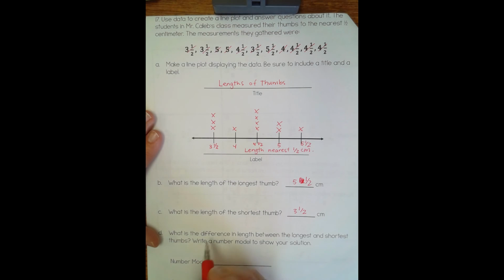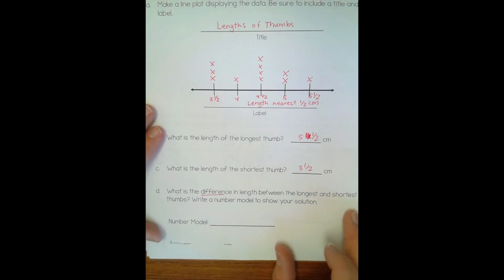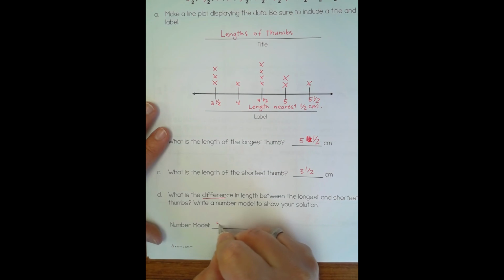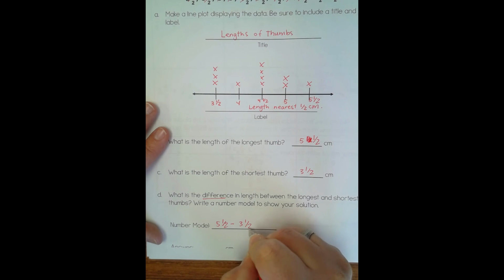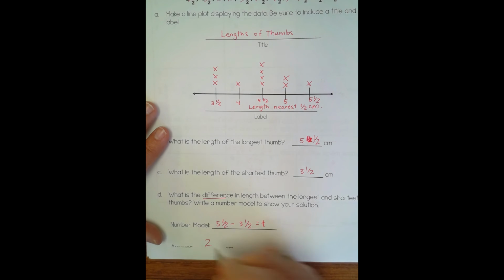What's the difference in length between the longest and shortest thumbs? Write a number model to show your solution. So down here. So our longest thumb is 5.5 minus 3.5, and we can just put the letter T for our unknown for thumb. And then if we do 5.5 take away 3.5, you're left with 2 centimeters.